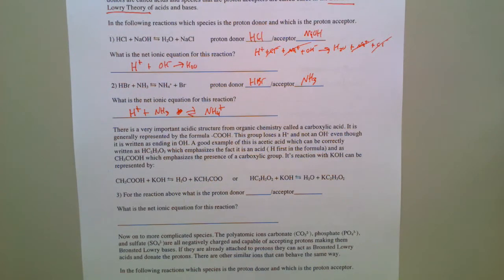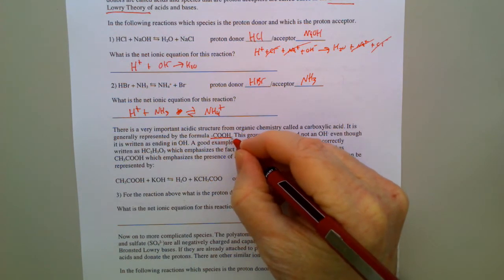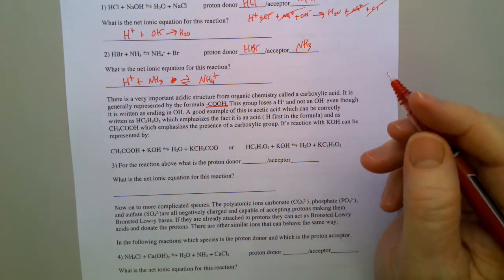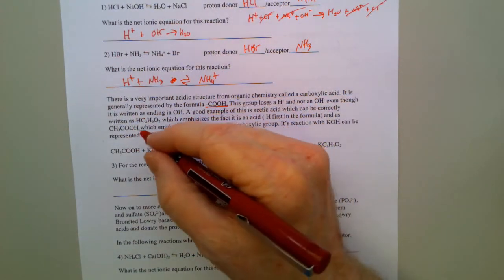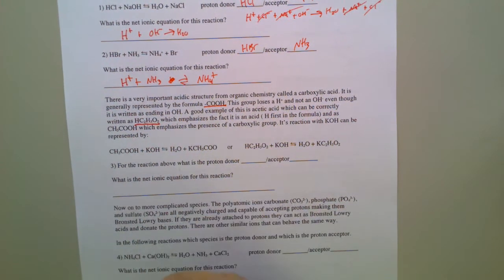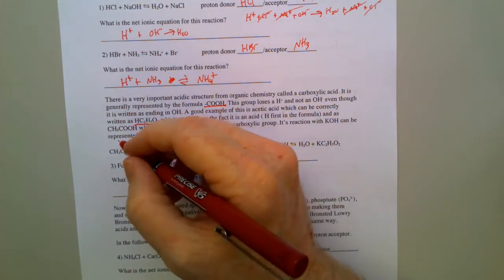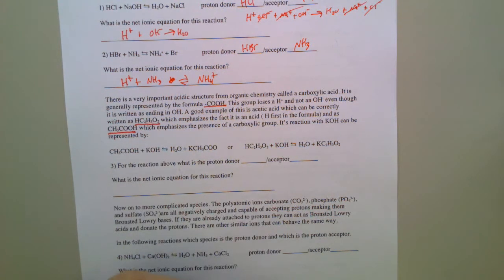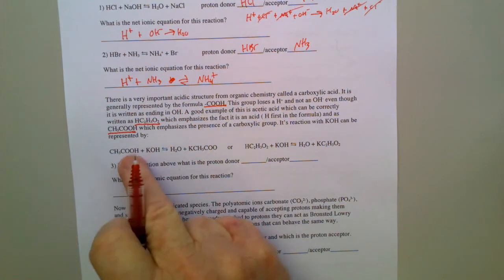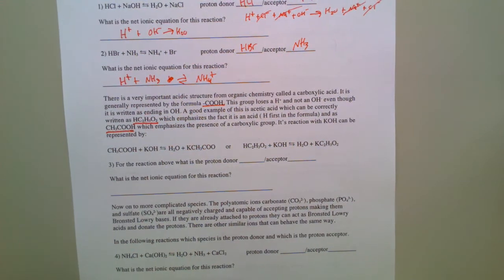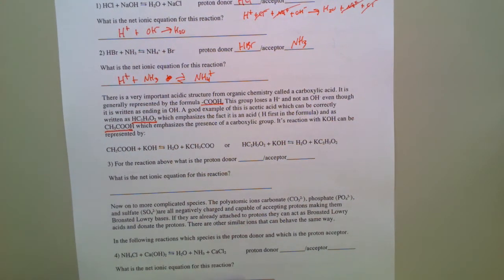Carboxylic acids, sometimes called organic acids. This is a really important functional group. COOH is often how we type it, okay? So acetic acid, I am very likely to write as HC2H3O2 because that's the way I know the acetate ion, okay? But an organic chemist would very likely write it as CH3COOH. Those are interchangeable. You can use them either way. These two equations are the same equation, okay? We've just typed out the formula for the carboxylic acid a little bit differently.